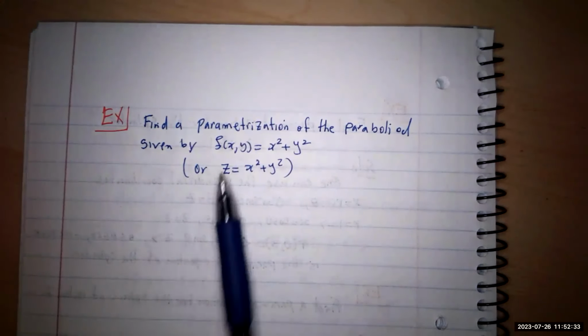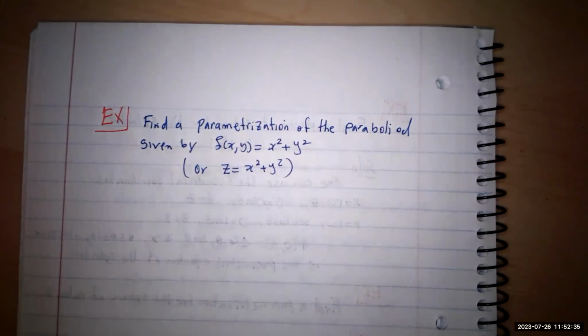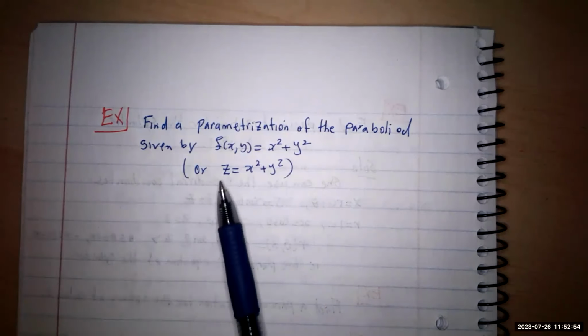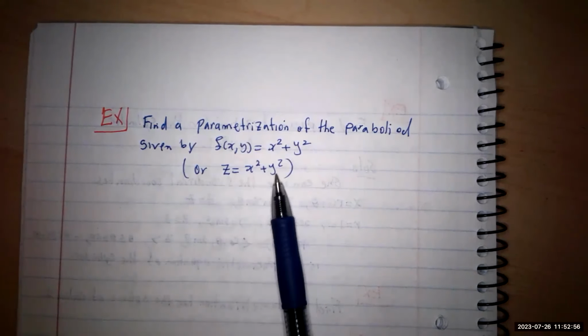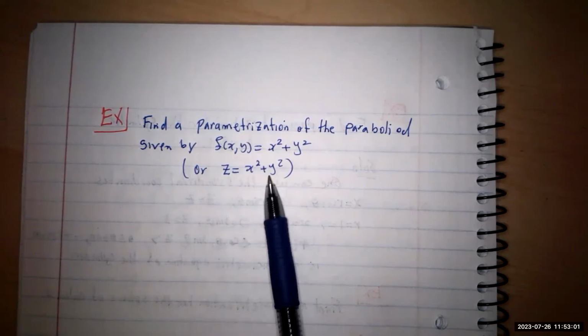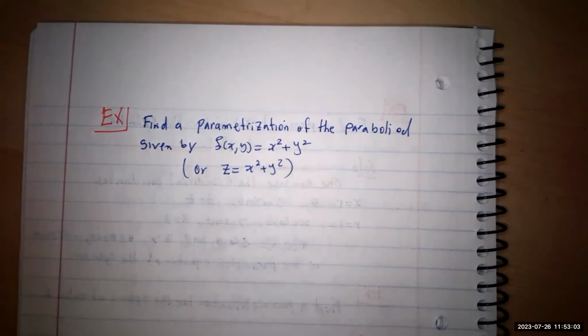Because the function is explicitly given to you, it's very easy to parameterize this one, because you have the x, y, and z over here for the surface. So what you can do is you need to use two parameters. Okay, so you have three variables over here: z, x, y. For the parameters, you can use the x and the y, and the z is given to you in terms of the x and the y. So quickly you can parameterize it.